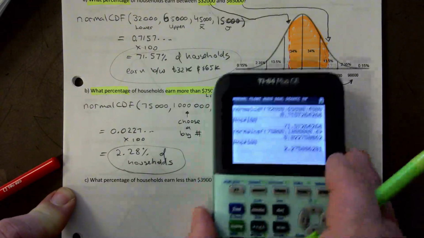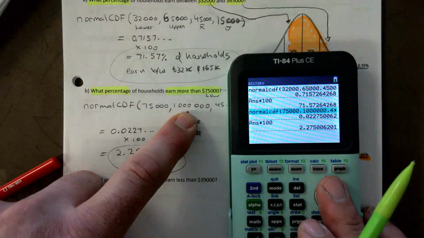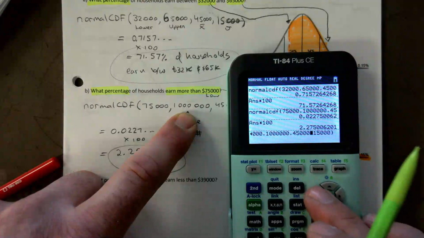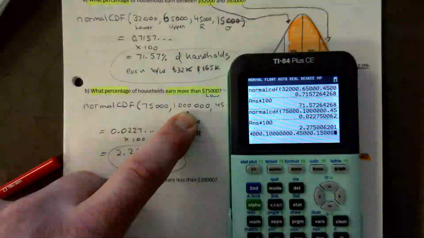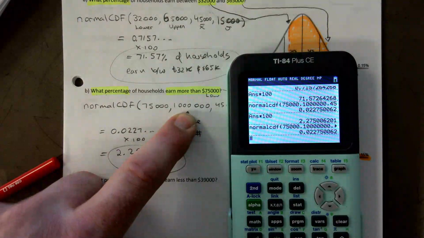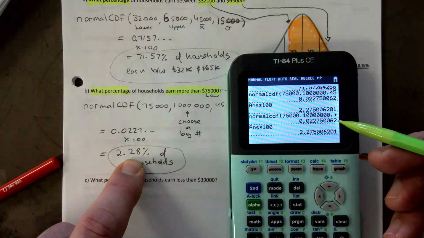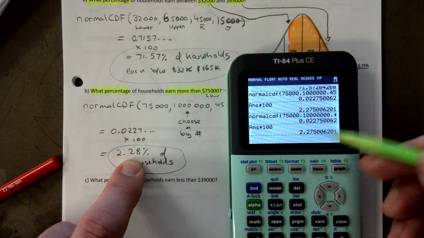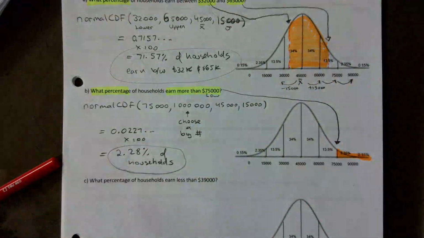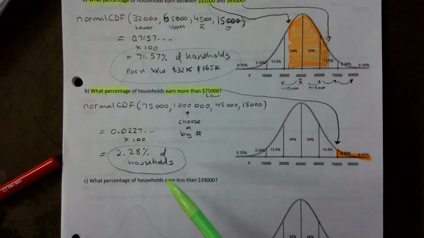Hold on. Some students put like 10 million in there. Can we just try that? I want to see how big of a difference that makes. I will not deduct when that happens, but just pick a big enough number, okay? Yeah, it's the same. I put in 10 million, and I still got 2.28. So again, the graph is estimating. This is exact.